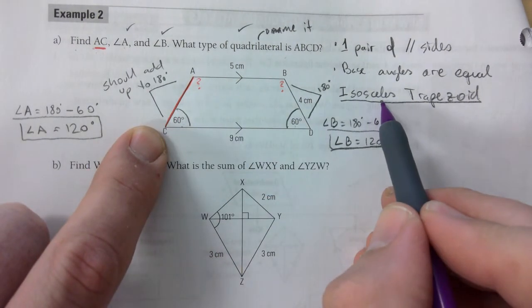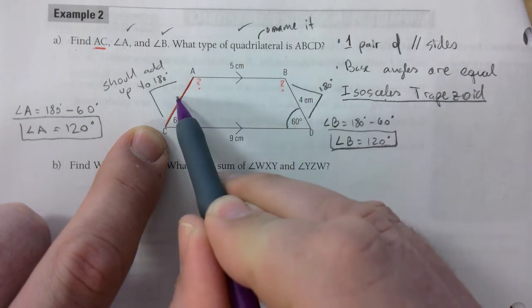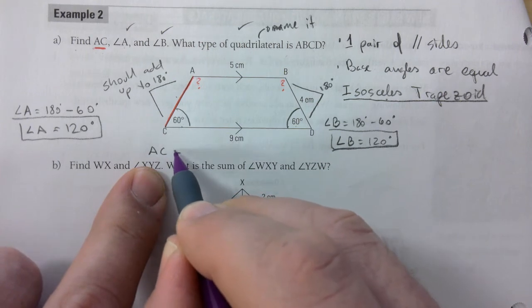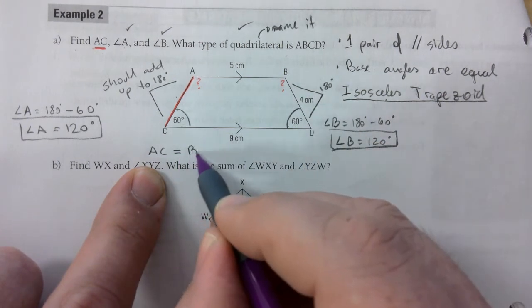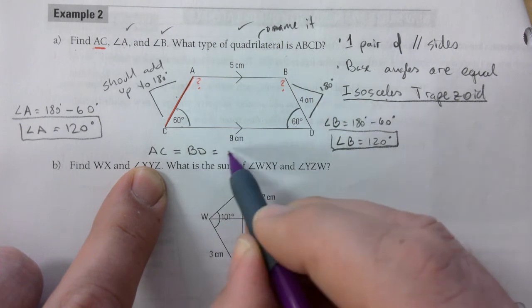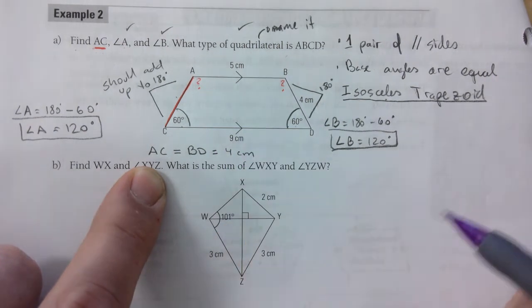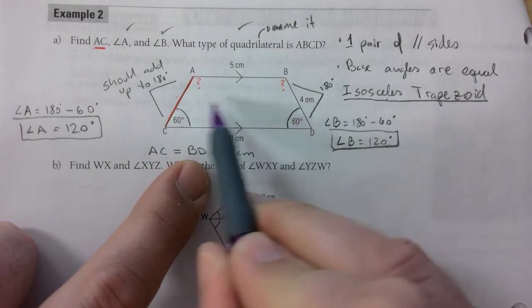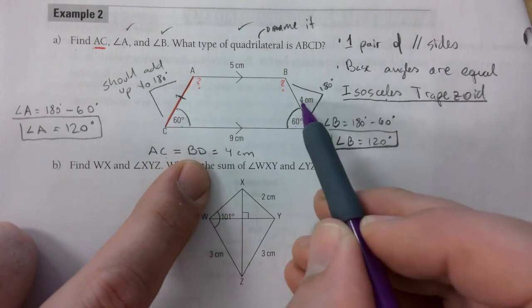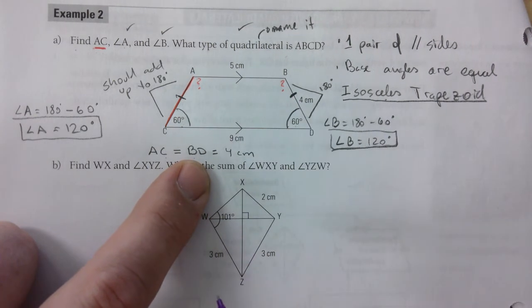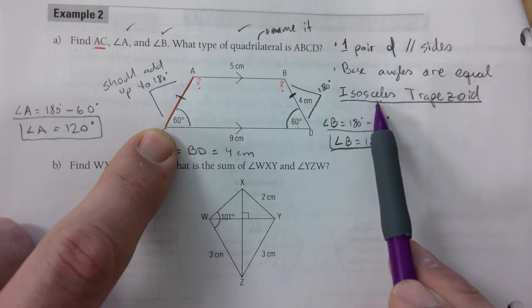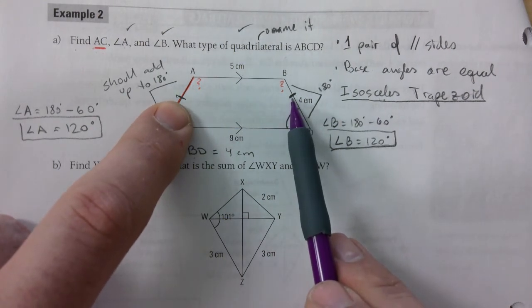Because it's an isosceles trapezoid, we know that this is going to be the same as that. We're going to say AC is going to be the same thing as BD, which is 4 centimeters. So I'm just showing you how I got there. I'm looking at the whole picture, and I know that this is going to be the same as this. Mr. Dirksen, how did you know that? Because of the base angles being the same, I knew it was an isosceles trapezoid. So right away I go and look at that.